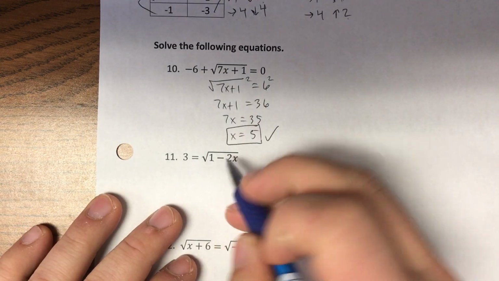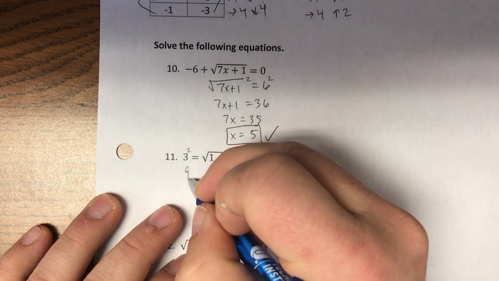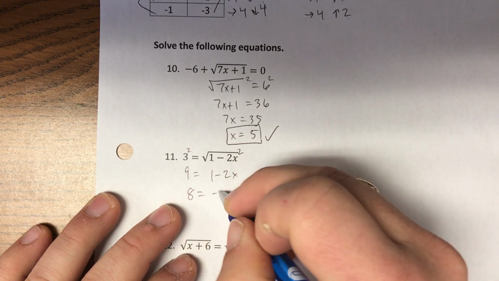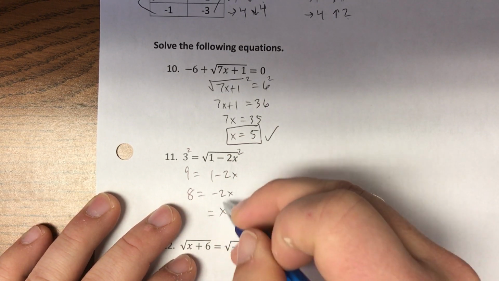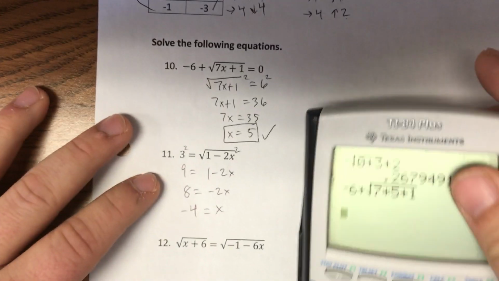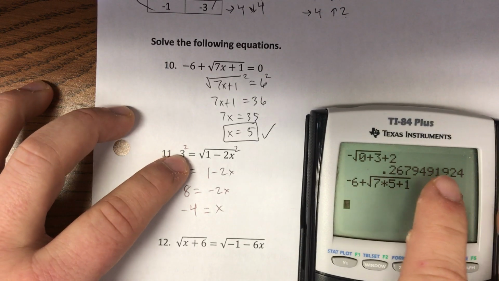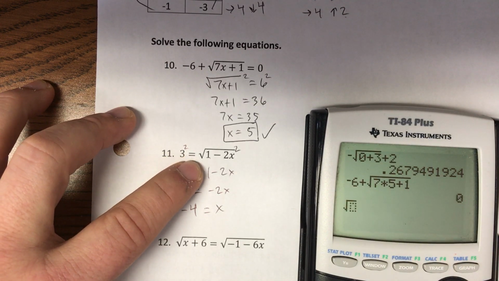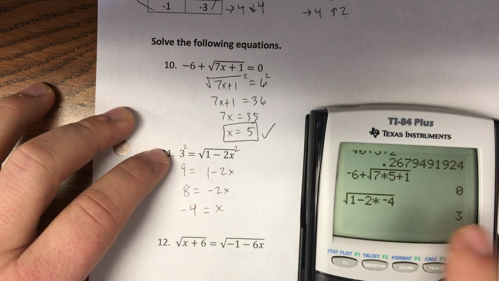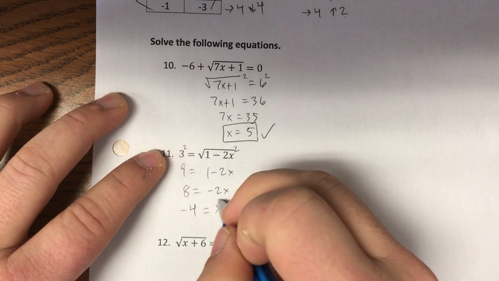Number 11, the radical is already by itself, so we'll square both sides. 9 equals 1 minus 2x. We'll subtract 1. 8 equals -2x. X equals, divide by -2, -4. So again, we'll check it in the calculator. And so it should equal 3. We're going to do the square root of 1 minus 2 times -4. It does equal 3, and so it checks.